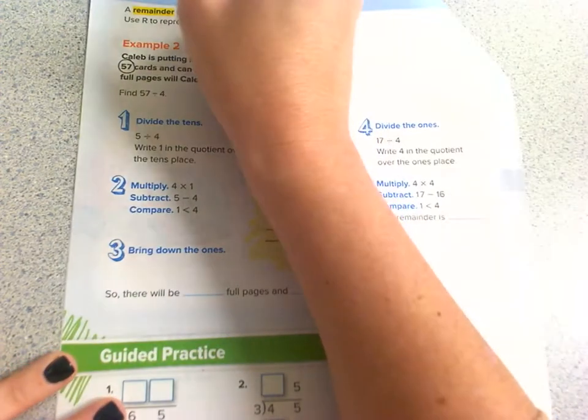Caleb is putting his baseball cards in an album. He has 57 cards and can put 4 cards on each page. So circling my important numbers here. How many full pages will Caleb have? Will there be any cards left? Okay, so we know this is a division problem.